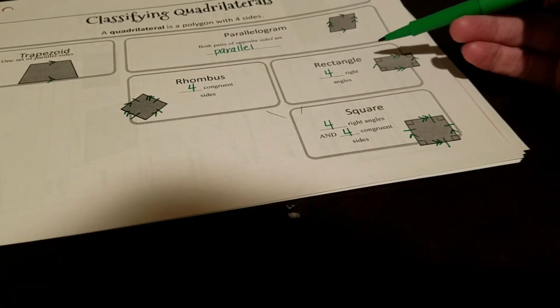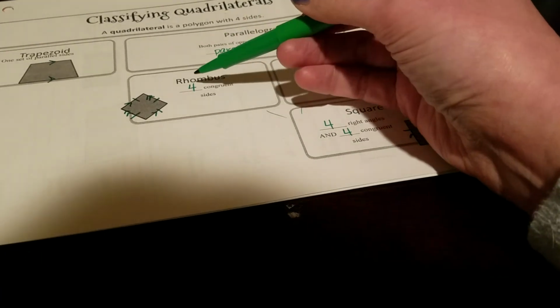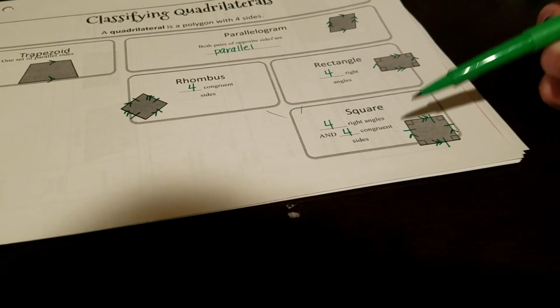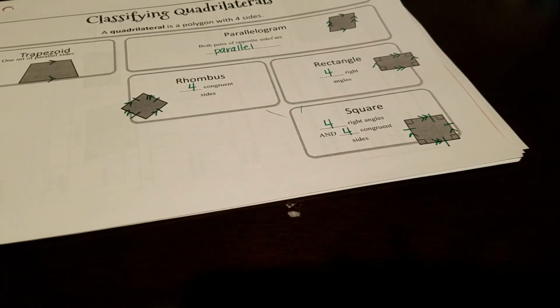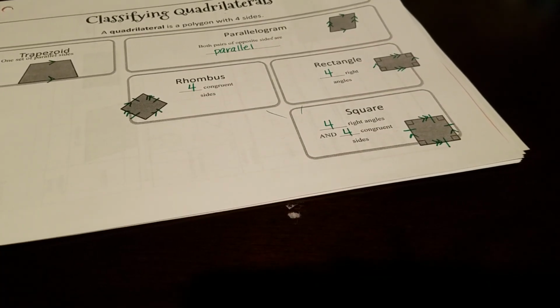So squares are actually a type of rectangle, squares are a type of rhombus, squares are a type of parallelogram, and squares are a type of quadrilateral. So it's kind of a hierarchy that happens here.